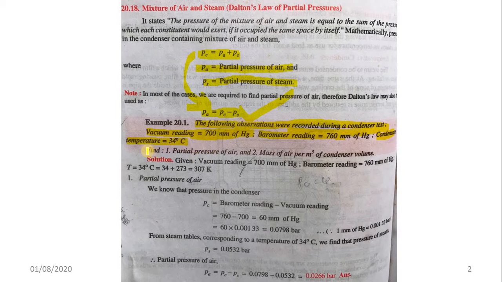So we have to find the partial pressure of the air, that is PA, we have to calculate. And second one is mass of the air per meter cube of the condenser volume. Here again one parameter is hidden, but it is mentioned, that is per meter cube. Means here you can take volume is equal to 1 meter cube. Now these are the given terms in the numerical.